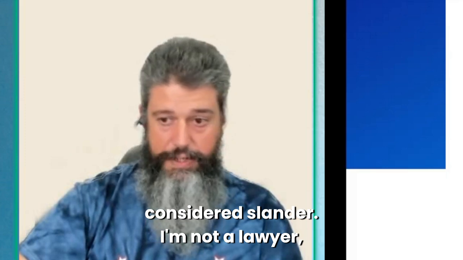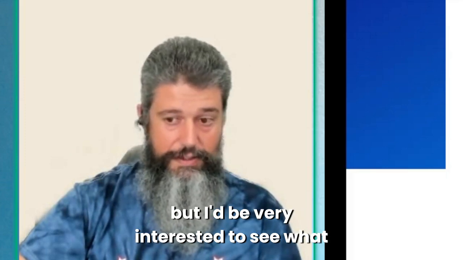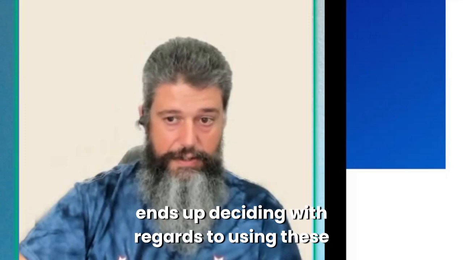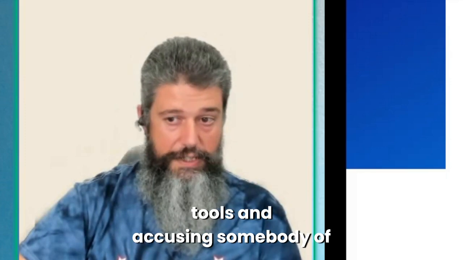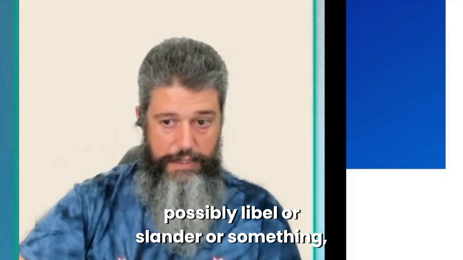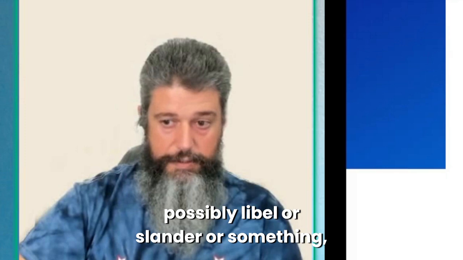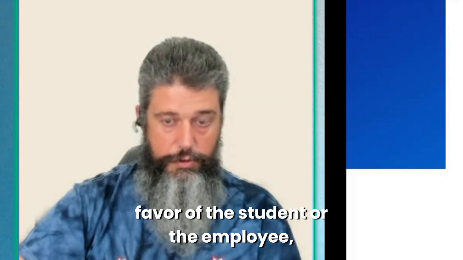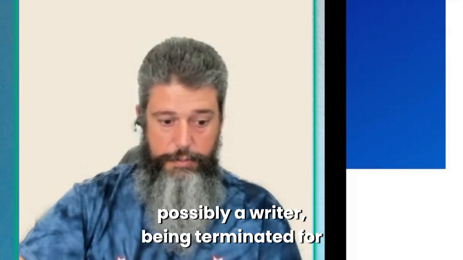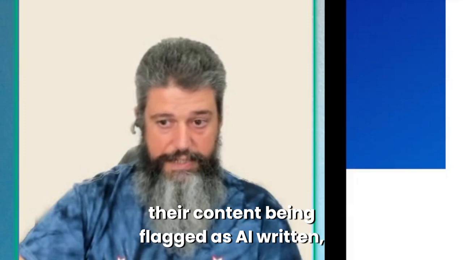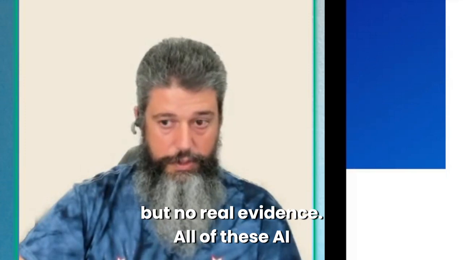I'm not a lawyer, but I'd be very interested to see what lawyers and what the legal system ends up deciding with regards to using these tools and accusing somebody of cheating, if that would be possibly libel or slander, or something that would end with a sizable judgment in favor of the student or the employee, possibly a writer being terminated for their content being flagged as AI written, but no real evidence.